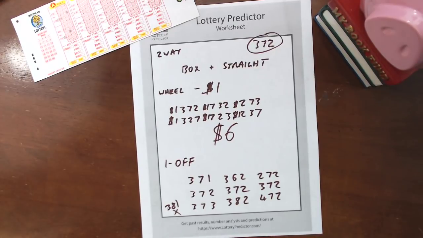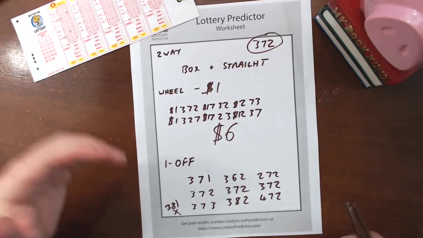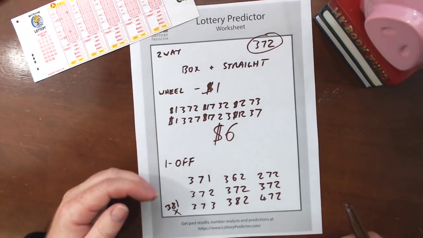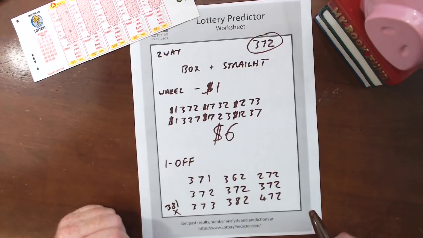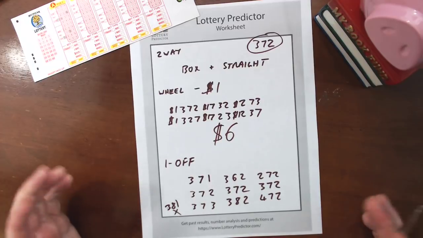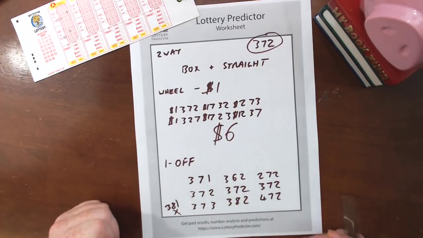So there we go. Those are the 3 remaining bet types we can play. We've covered the box and straight. Now we've got the two-way, the wheel, and the one-off. Next video, we're going to jump into various different lottery strategies, and I'm going to explain a very basic lottery strategy and how people use lottery strategies, and then in subsequent videos we'll talk about the different types of lottery strategies that we can start looking at.